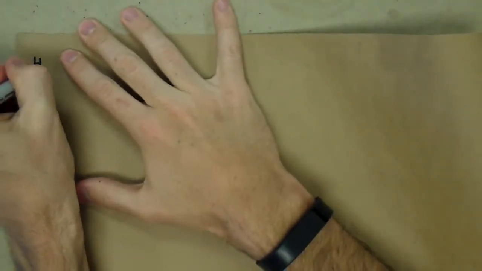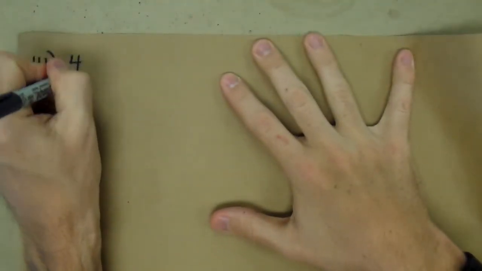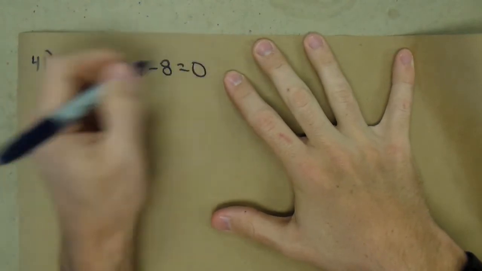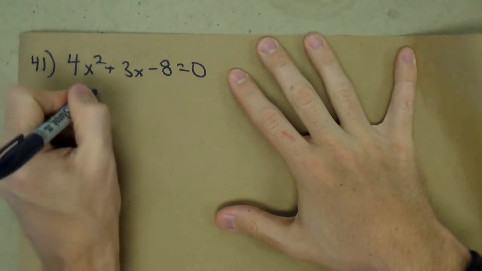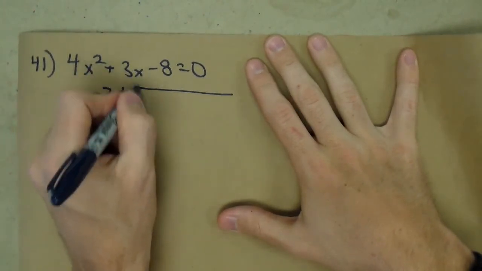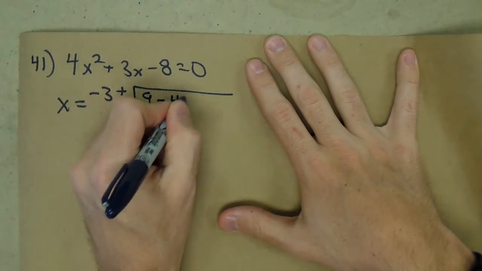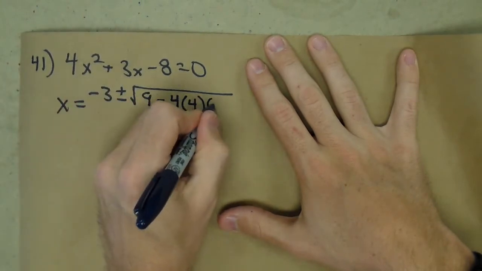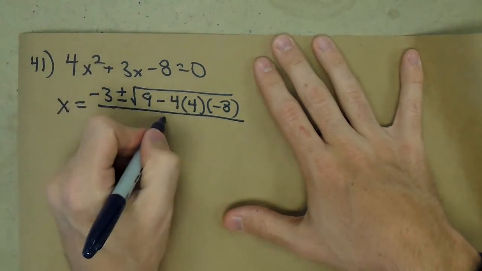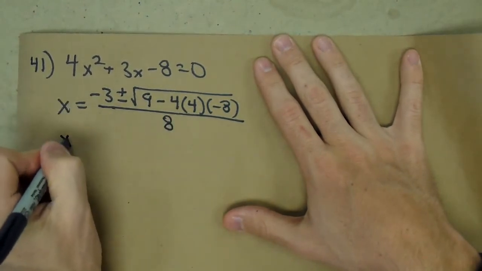So now we're going to go to 41. We have 4x squared plus 3x minus 8 equals 0. Let's go quadratic formula. That's going to be negative 3 plus or minus 3 squared, which is 9, minus 4 times negative 8. All of that's over 2a, which is just going to be 8.